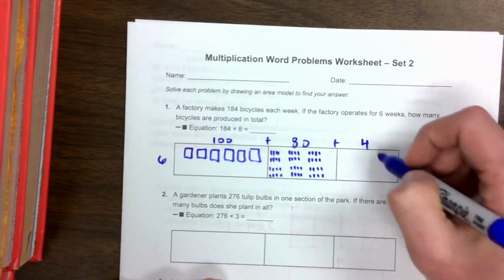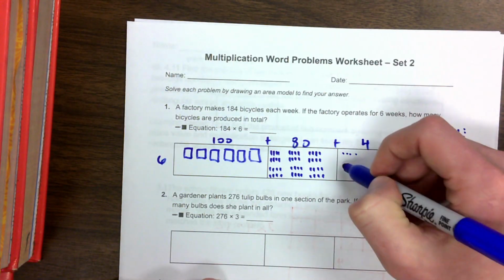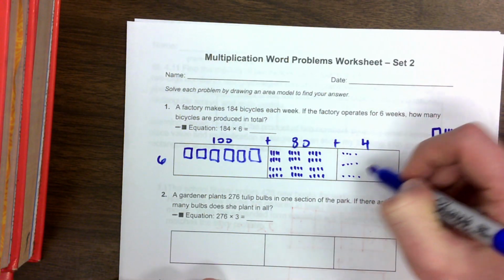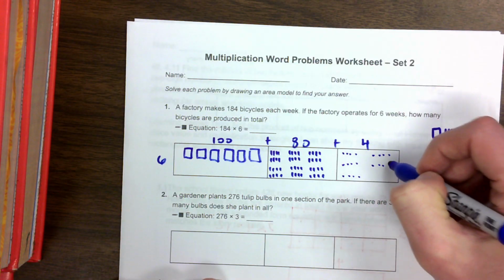Here we're going to have 6 groups of 4. 1, 2, 3, 4. 1, 2, 3, 4. 1, 2, 3, 4. 1, 2, 3, 4. 1, 2, 3, 4. 1, 2, 3, 4.